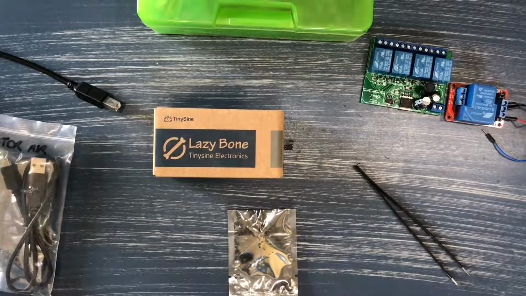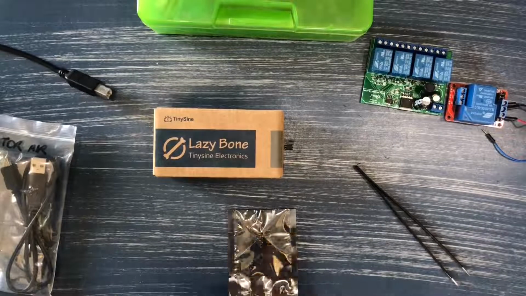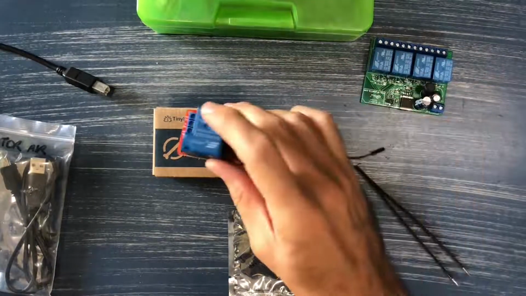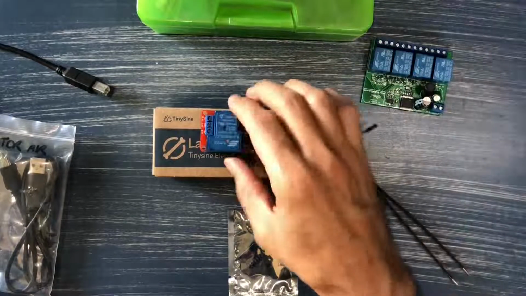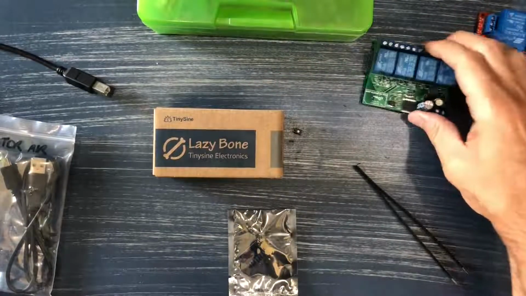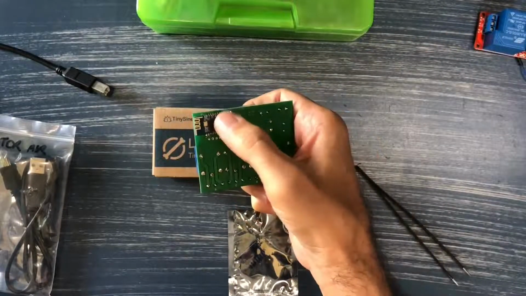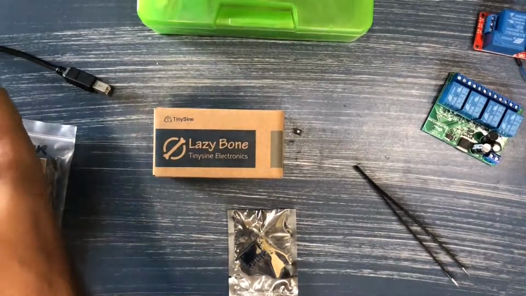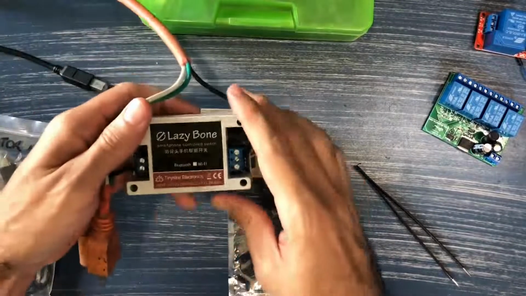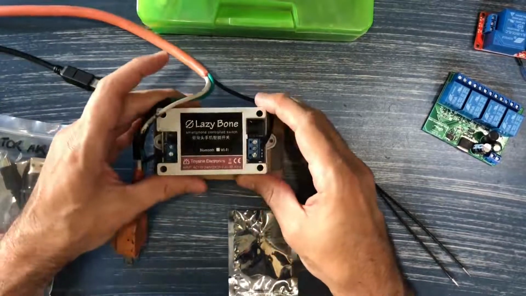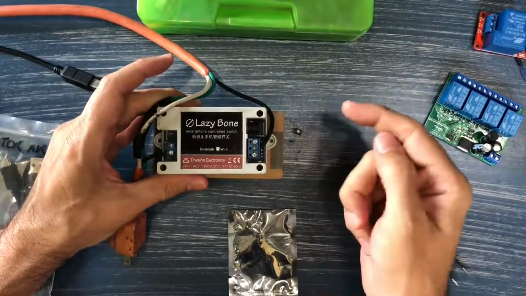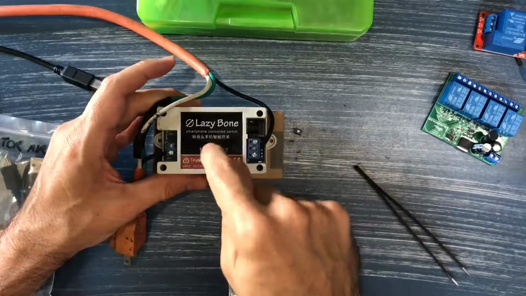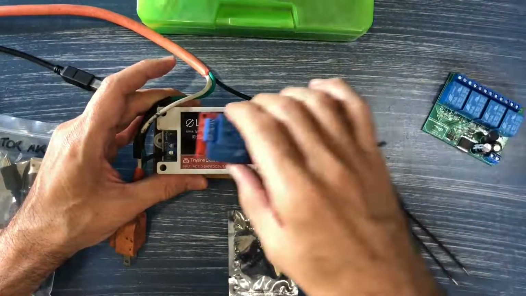This lazy bone is actually, I have one over here connected to a power cord. So there's one of these relays inside, much like this, which is 4 relays that you can control through Bluetooth. In this case, this lazy bone is right here. It has the connection from an extension cord that I cut.